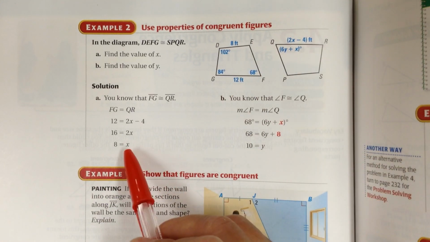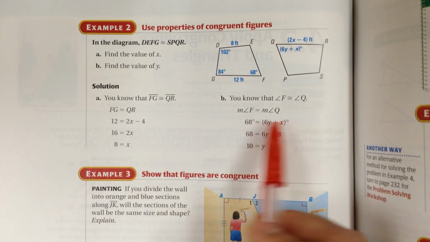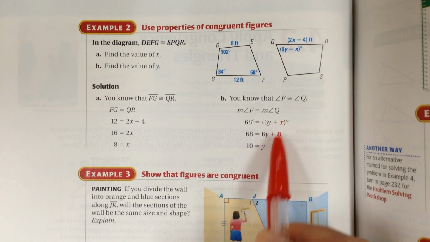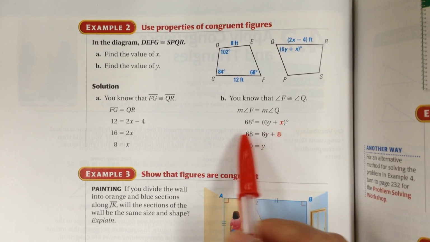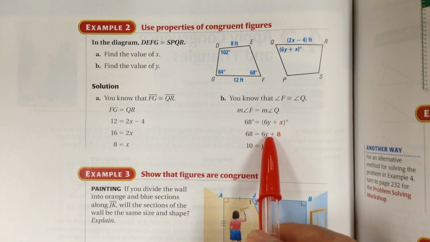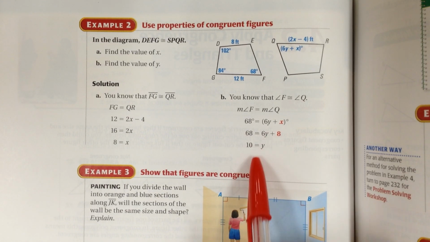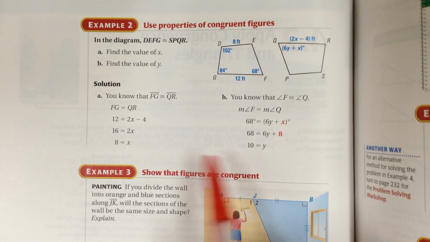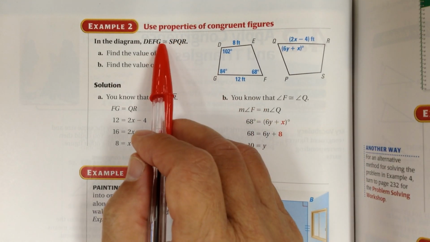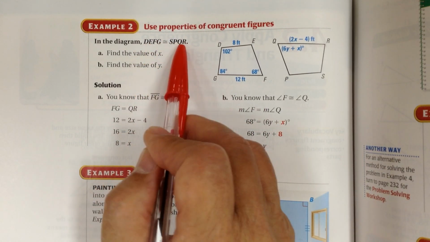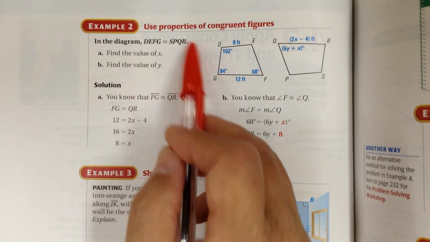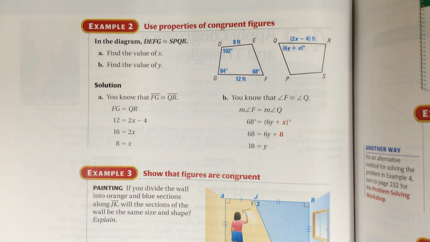Okay? And we know from here x equals 8, so you substitute 8 into the x. And from here you minus 8 on both sides, so you get 60 equals 6y. Divide both sides by 6, you get y equals 10. Right? And that's how you do it. So the key is, when they're giving, you have to know how to match things exactly. Okay, so that way you know which is congruent to which.